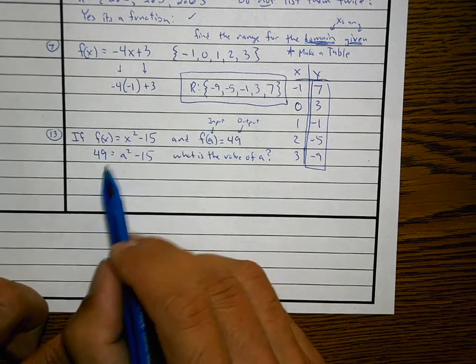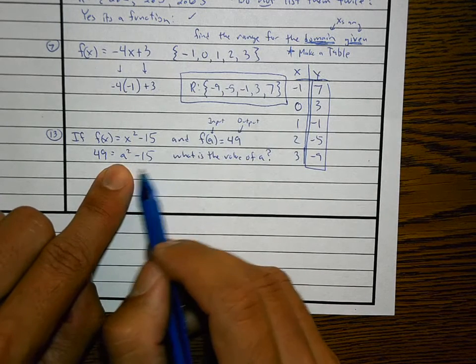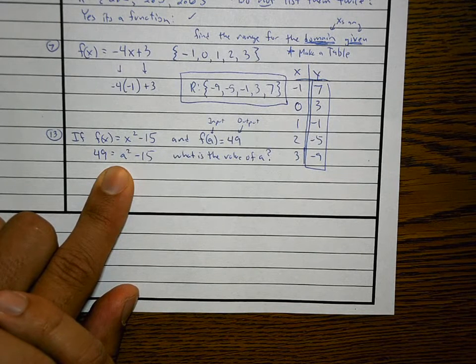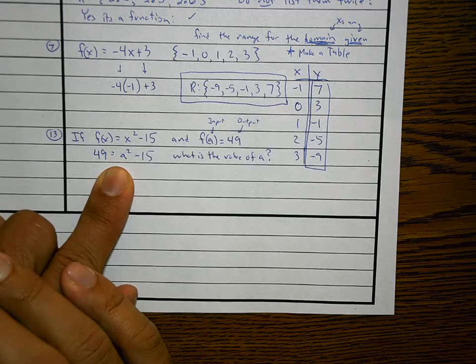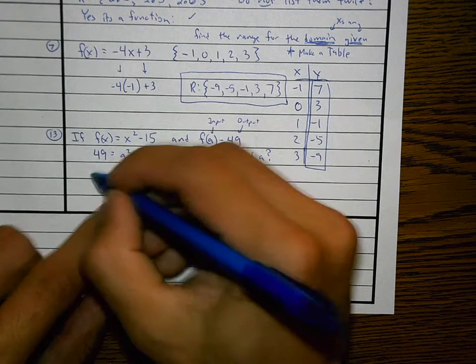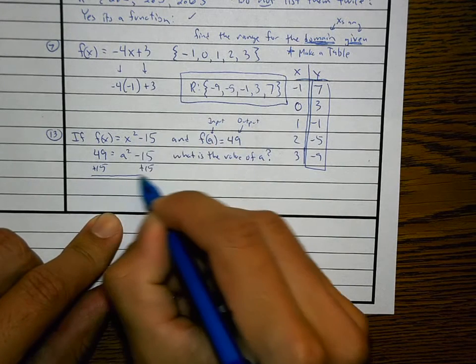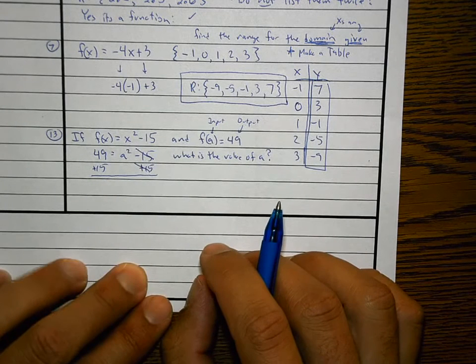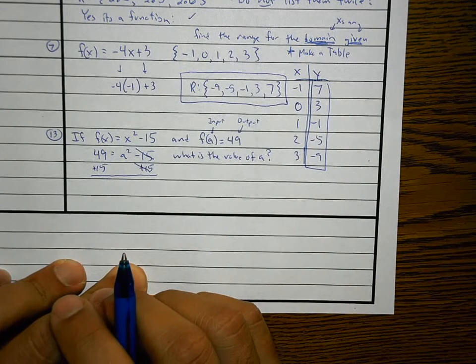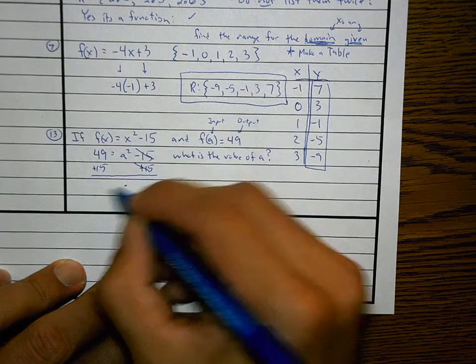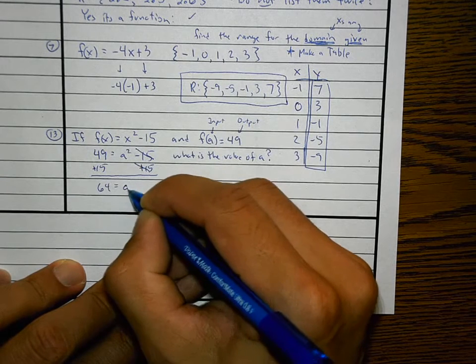Here's what you're going to do. You're going to get the a by itself. You're going to do the opposite of subtracting by 15. And Gracie, what is the opposite of subtracting by 15? Adding 15. Do I just add 15 to this side, Gracie? No, you add it to the 49. Which is what? Do you know? I know that's hard to do in my head. That's why I was hoping you could do it. She has a calculator. 64 equals a squared.